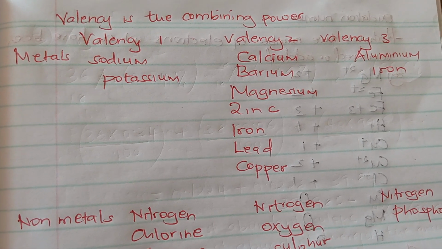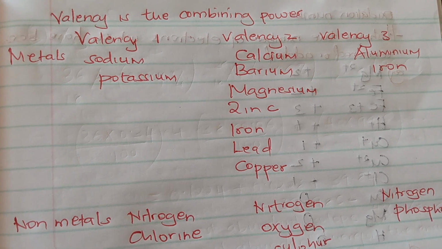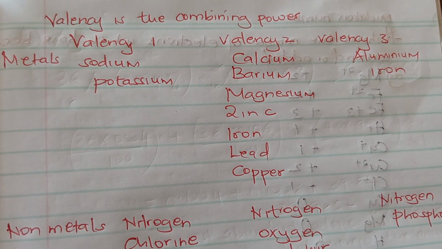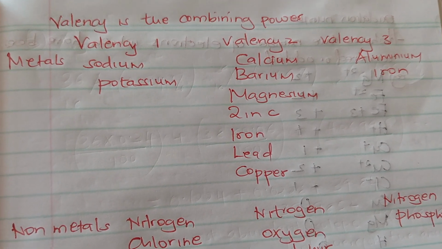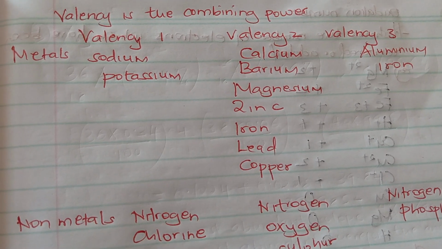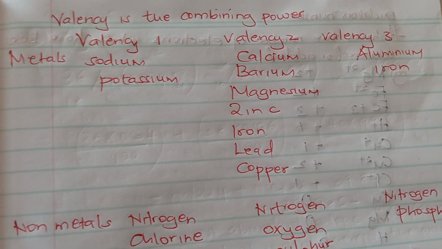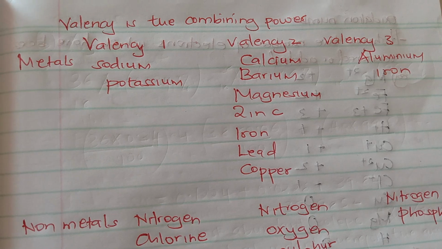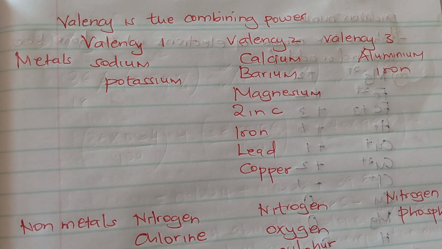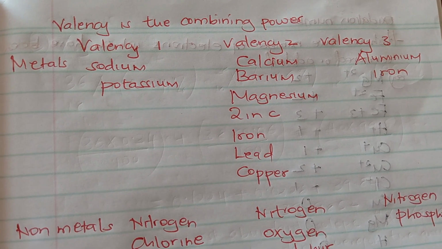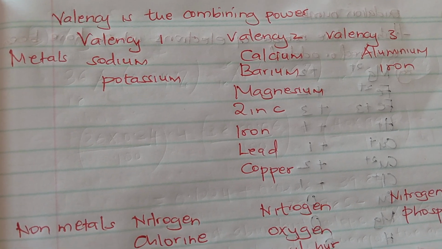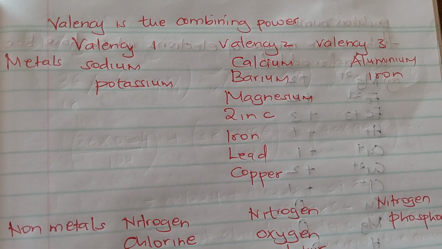2.8.8.1. So for the valency 2, you find most of them have 2 electrons in the outermost energy level, or they gain 2 electrons to become stable. For example, calcium is 2.8.8.2, so the 2 forms its valency. Magnesium 2.8.2, the 2 forms its valency. Zinc, iron, lead, and copper the same.